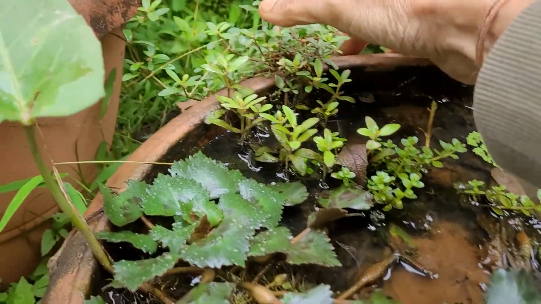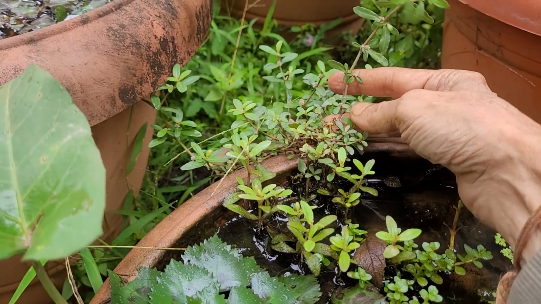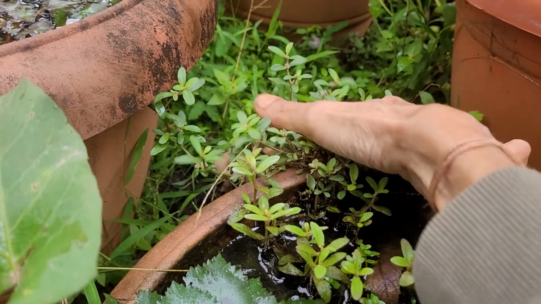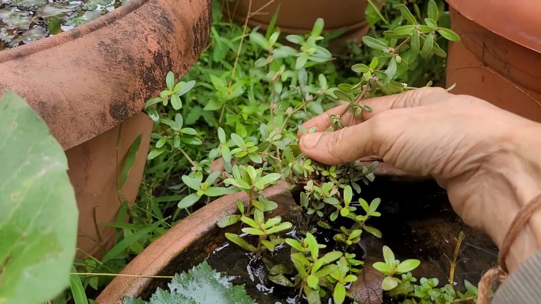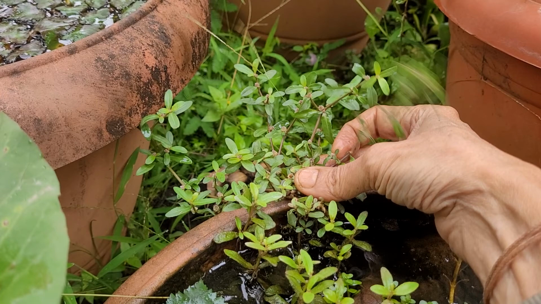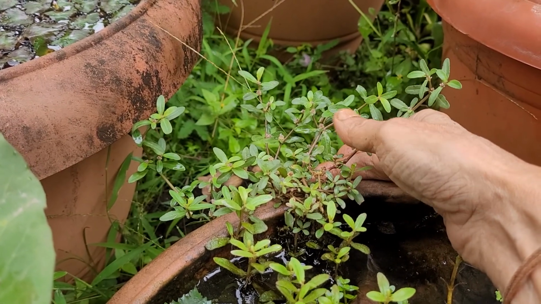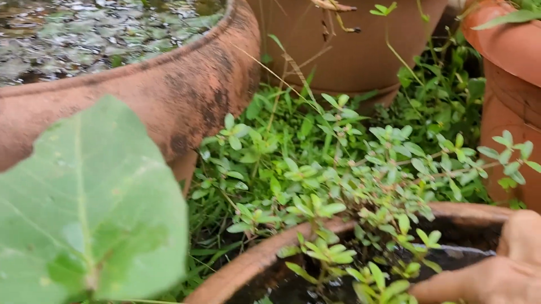Then this also, this is one of those culinary herbs. It's called Hanugane Soppu in Kannada. Alternanthera sessilis, I think it's called, this one. So this also does well.